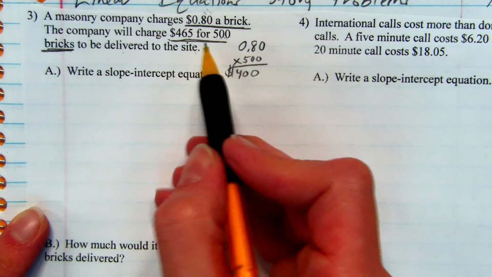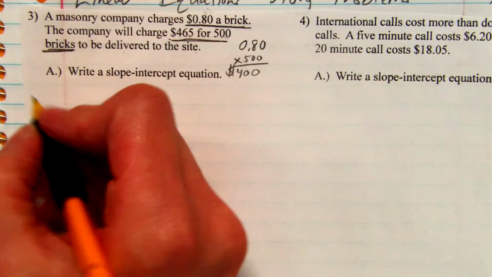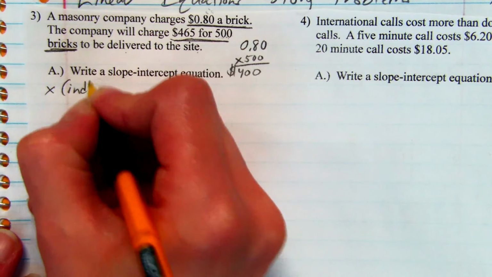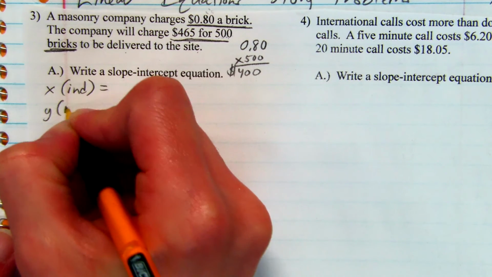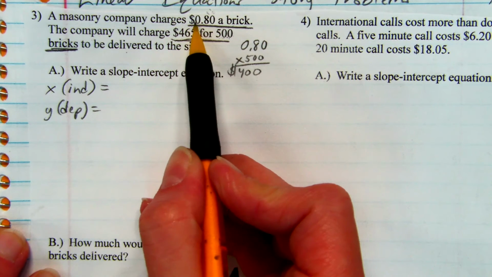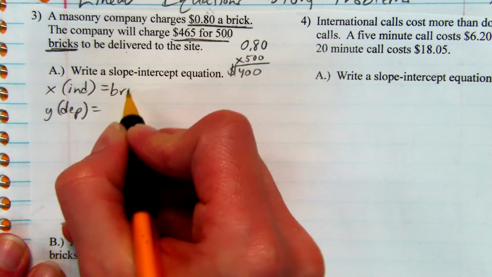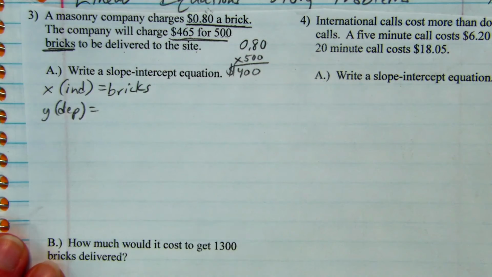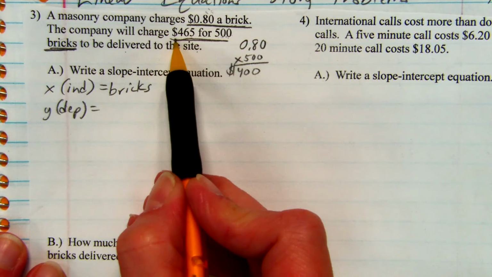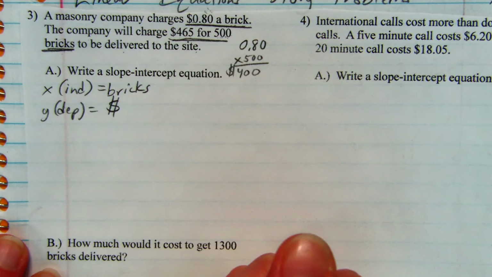So I know that this is not going to be super simple, but let's just go through our process. So we start by identifying the X and the Y, independent and dependent. So we've got dollars that we're being charged, and we've got bricks that we're buying. Which one is independent? Bricks. The bricks. Because that's just what your choice is. It's totally up to you how many bricks you're going to buy. How much you're charged, though, depends on how many bricks you buy. So I'm just going to put a dollar sign there to show that's our money.